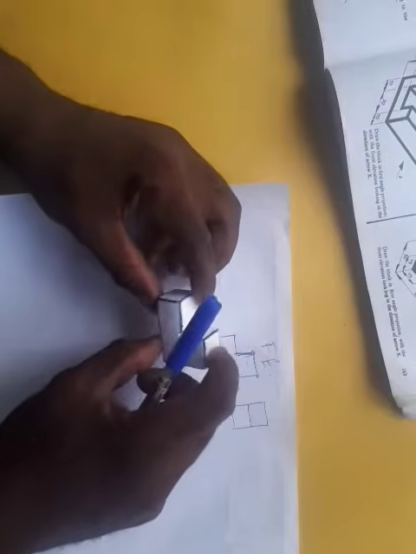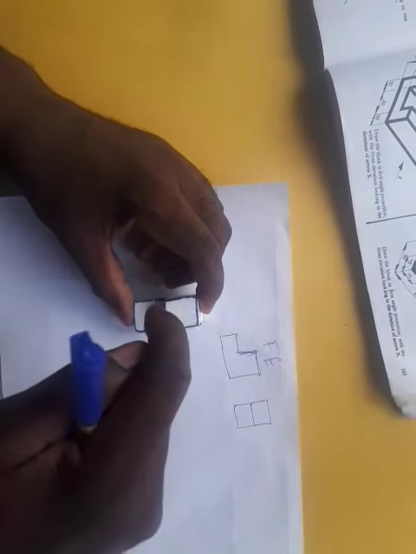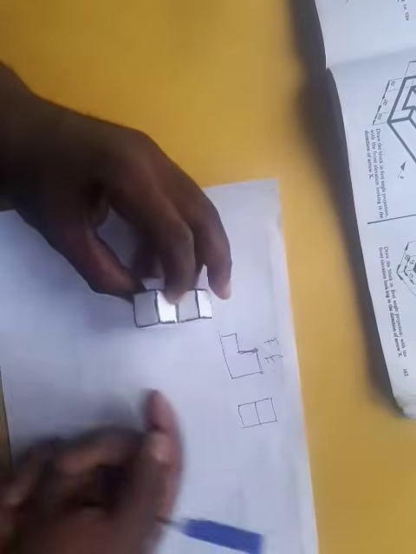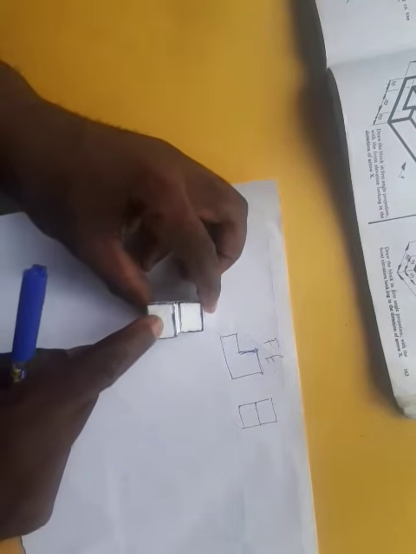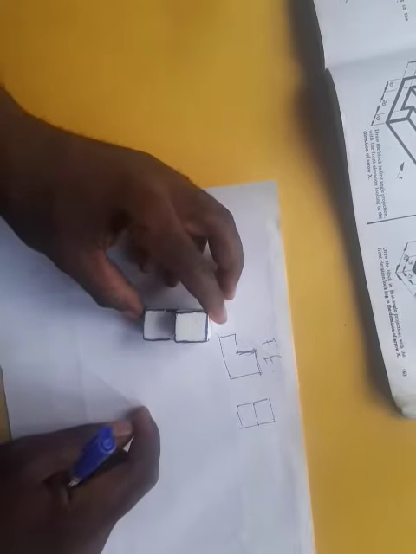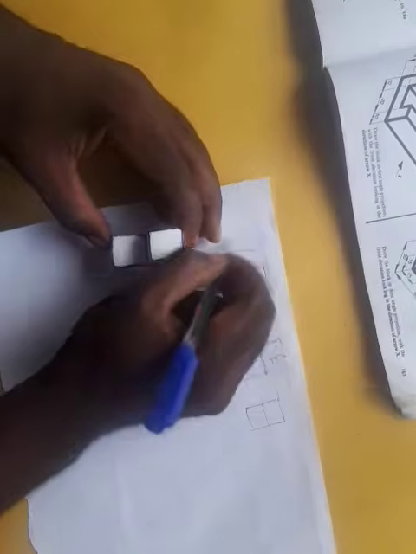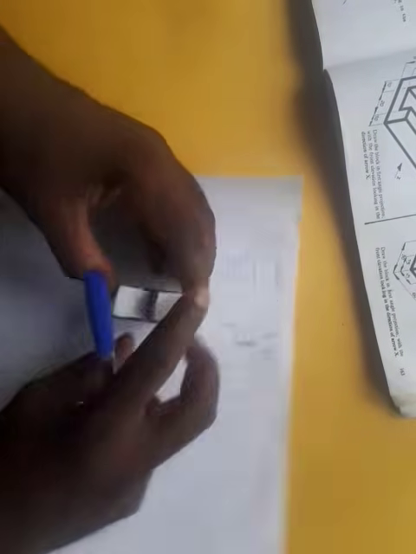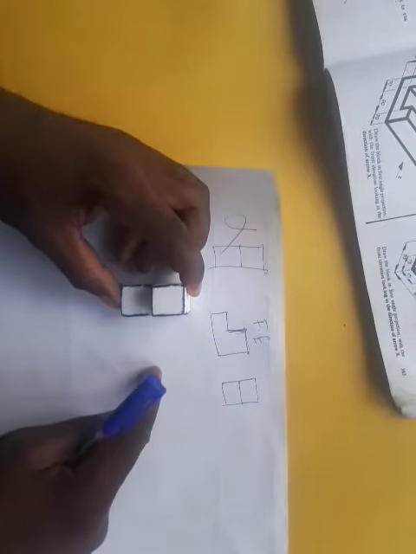Now back to your position. Now move to the plan, to the top rather, and view. What would you be seeing? Remember, if you move this way to view the end elevation, and from the end elevation you proceed to the plan, this is what you'll be seeing, which is wrong. I told you that you have to go back to your standing position.